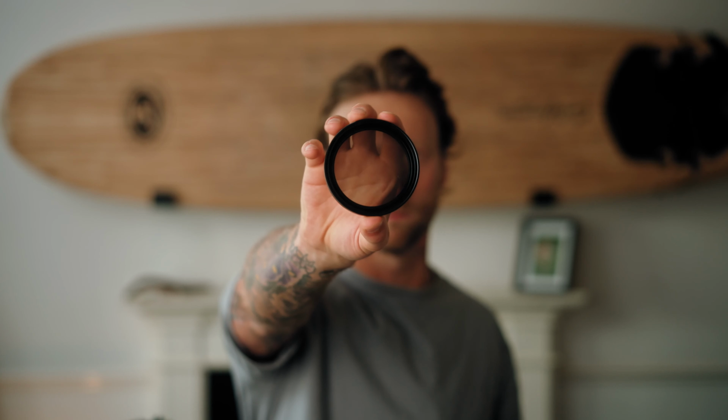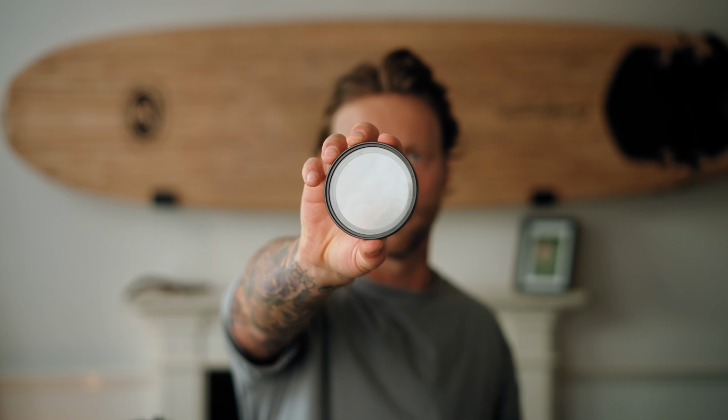But wait, here you ask, my shutter speed's locked in, my ISO's as low as it can go, and I still want that shallow depth of field. What do I do? ND filters, they are a lifesaver, but we'll save that for another video. I feel like there's a lot of information to take in.